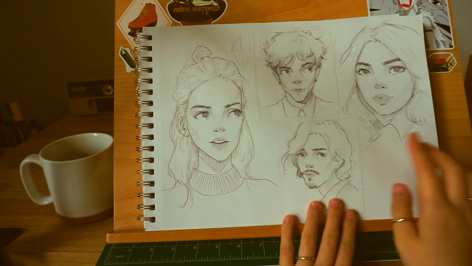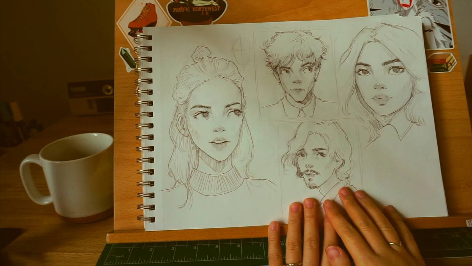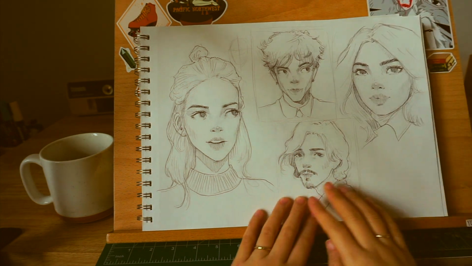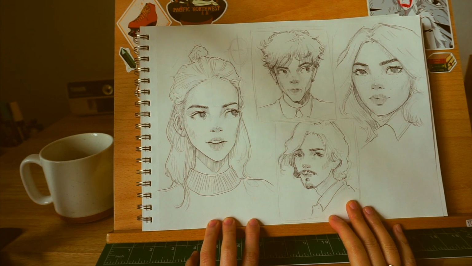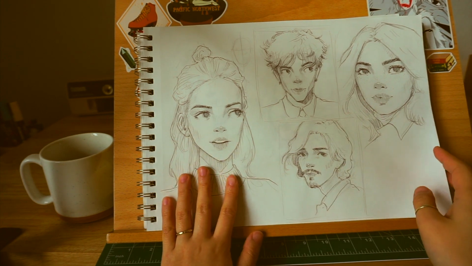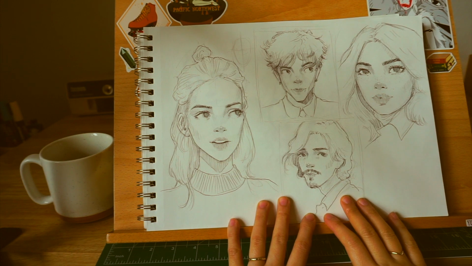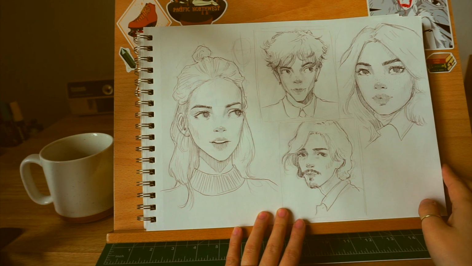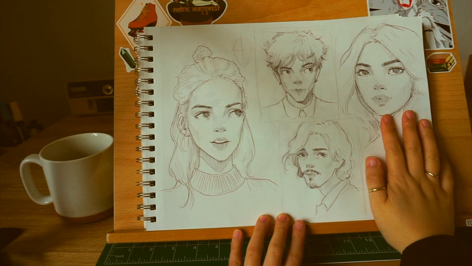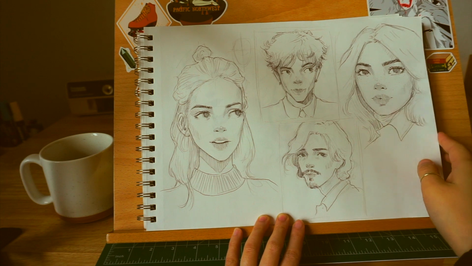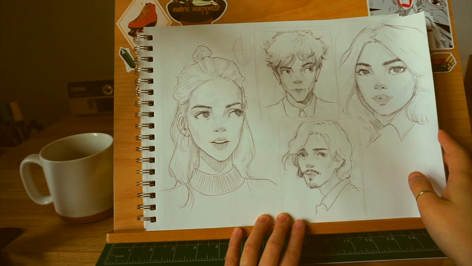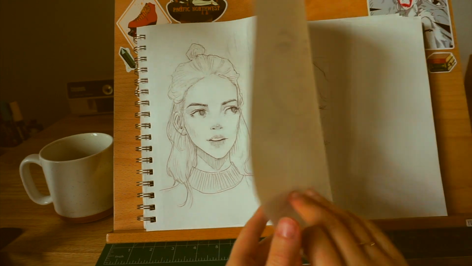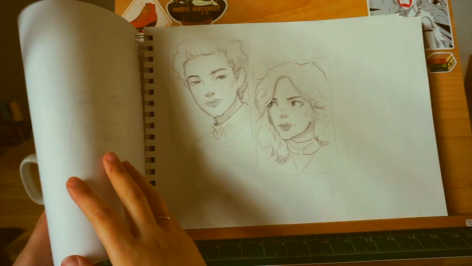I'm pretty pleased with it, and he ended up turning out okay. I didn't give up on him, but he's not the best. But you know, you can still see how different all of these faces are, and I think that is probably the best part about drawing faces. They all have such different emotions, different feels, totally different personalities, just in their faces. So that's pretty incredible.